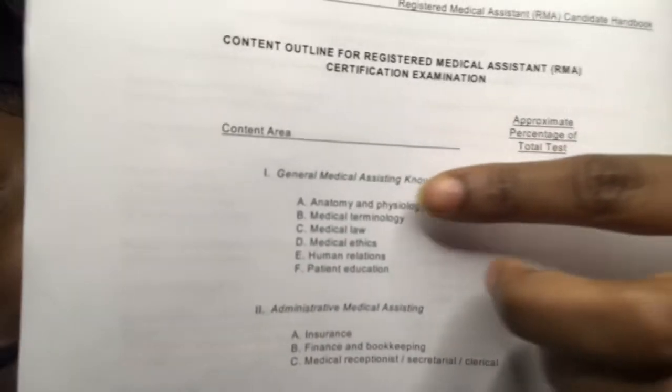Otherwise you will fail that test. Now, as far as everything that's going over with this test, you have on here general medical assisting knowledge. You also have administrative medical assisting and clinical medical assisting. There's a total of 41% as far as the general medical assisting. And this is everything that it goes over for you right here.